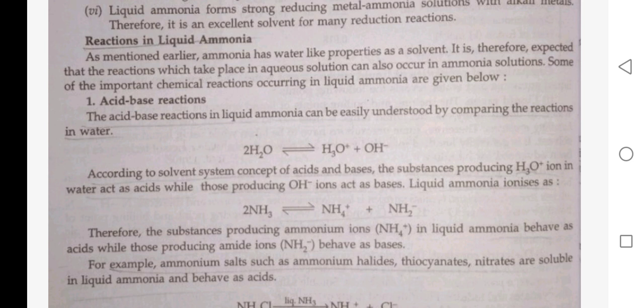Acid-base reactions. The acid-base reaction in liquid ammonia can be easily understood by comparing with the reactions in water. According to the solvent system concept of acids and bases, the substance producing H3O positive ions in water acts as an acid, while those producing OH negative ions act as bases. Liquid ammonia ionizes as shown. Therefore, substances producing ammonium ions in liquid ammonia behave as acids, while those producing amide ions behave as bases. For example, ammonium salts such as ammonium halides, thiocyanates, and nitrates are soluble in liquid ammonia and behave as acids.